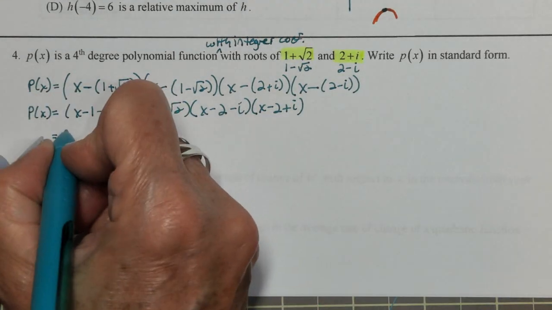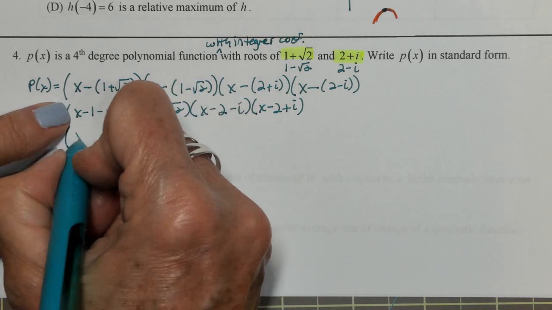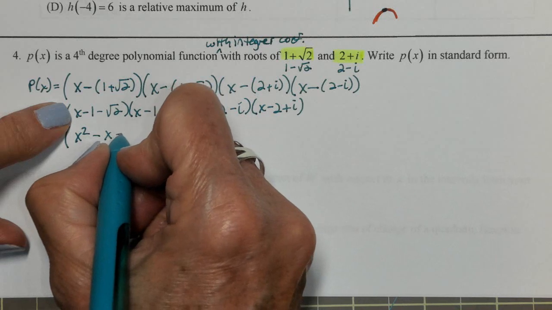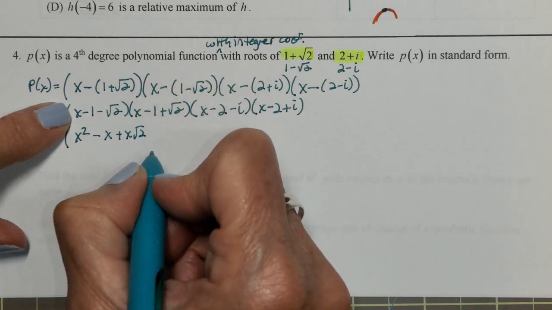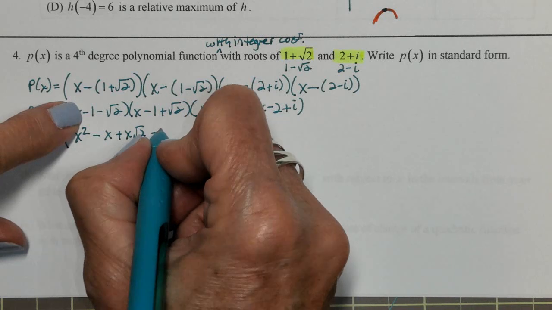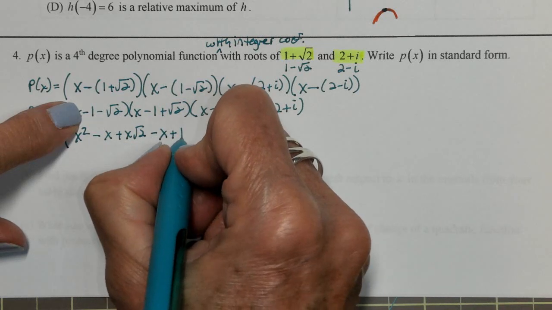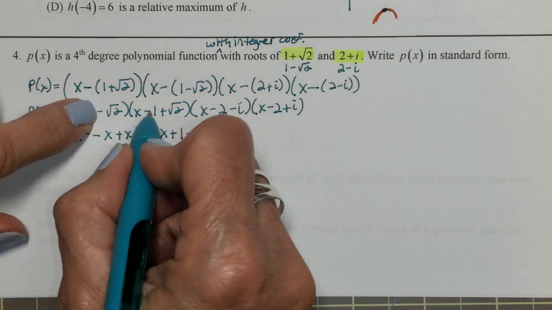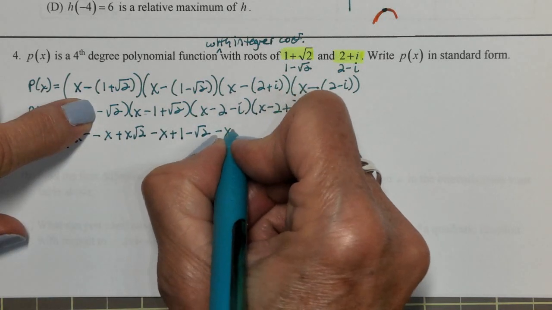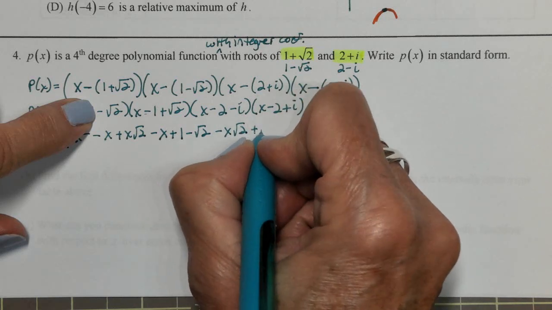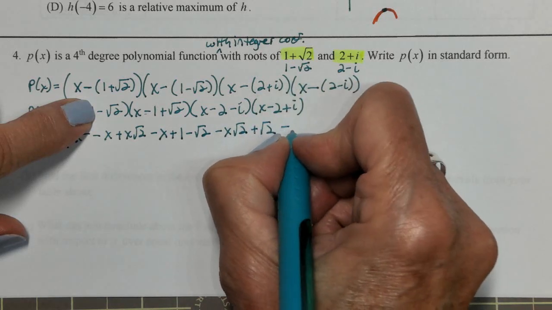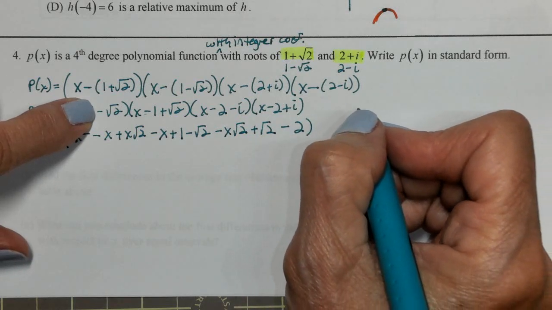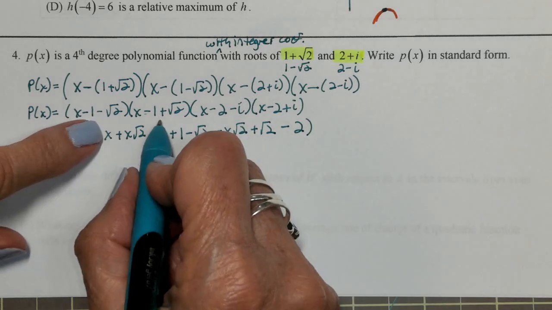All right, so x times x, x times a negative 1, and x times square root 2. Minus x plus 1 minus square root 2, so that takes care of the minus 1. Now minus x square root 2 plus square root 2 minus 2. Square root 2 times square root 2 is 2. Okay, so that takes care of those two.